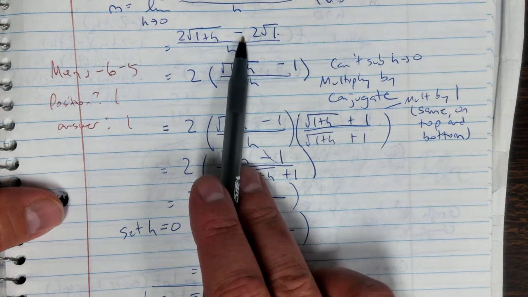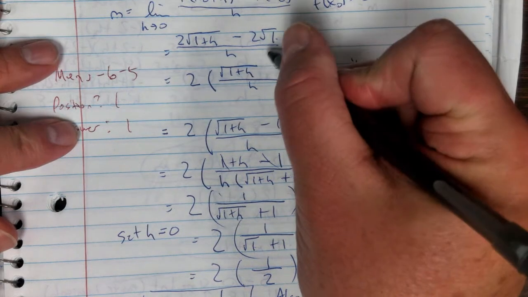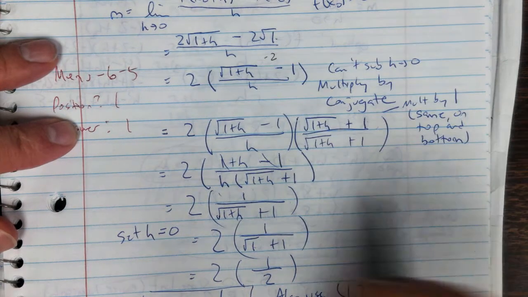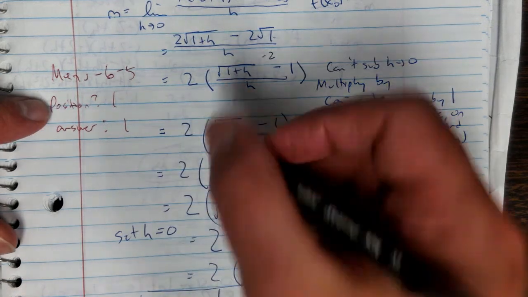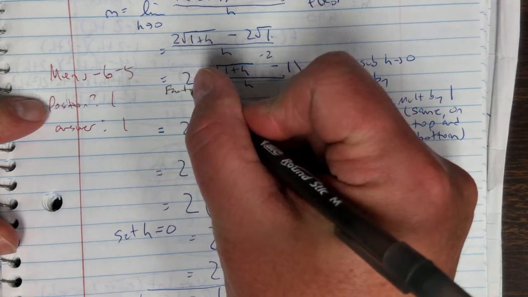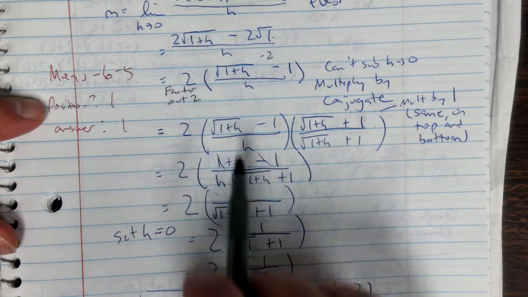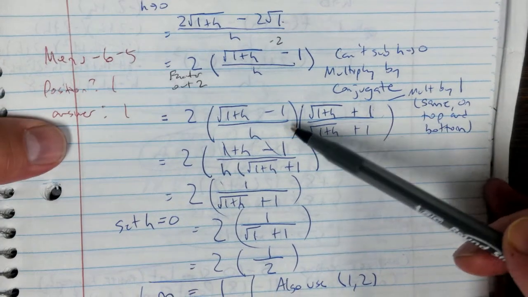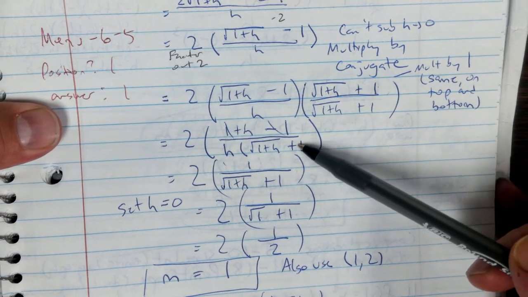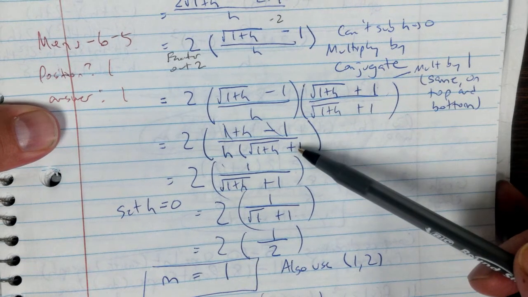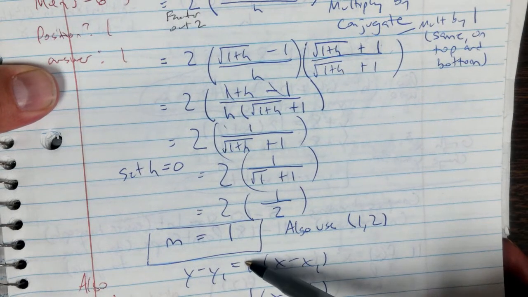Okay, so when I did minus 2 square root of 1, that's really minus 2. And so what we're doing is we're factoring out a 2. And then from there, we're going to multiply by the conjugate, and then start canceling terms, and then get m as 1.